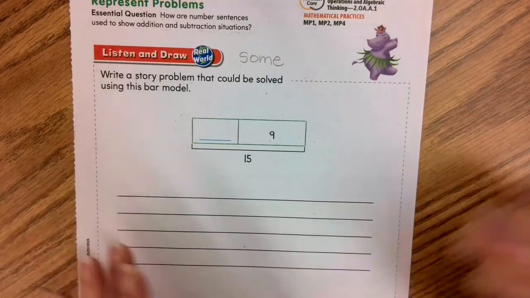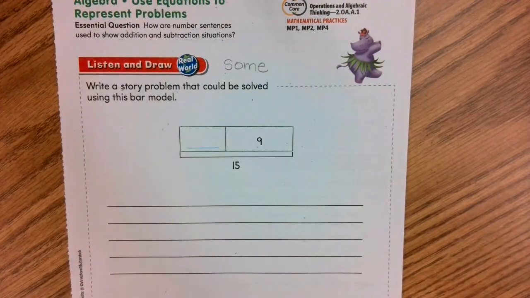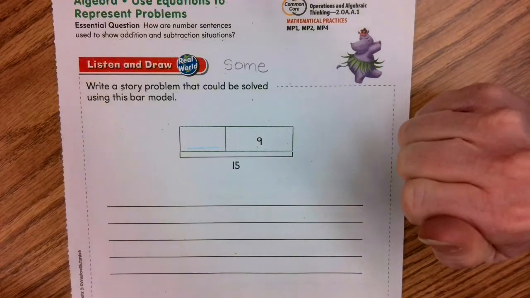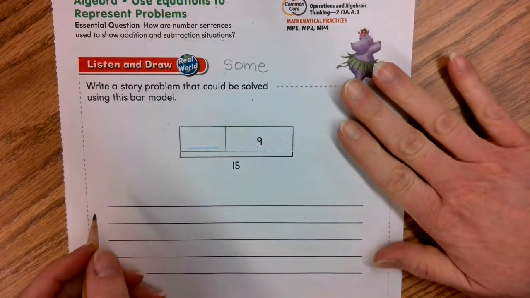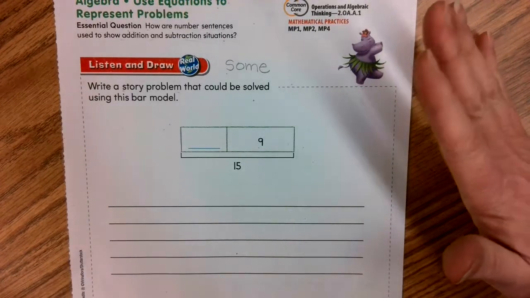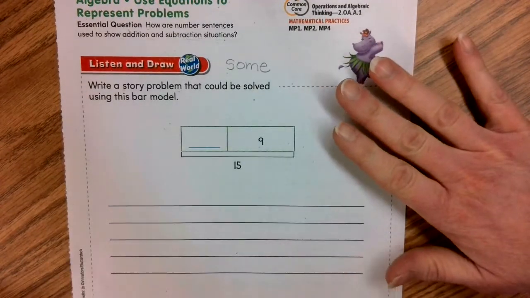So it says write a story problem that could be solved using this bar model. So let's take a look at this. I'm going to pick a name. I'll use the name of my Cocker Spaniel. How's that? Her name's Clara.